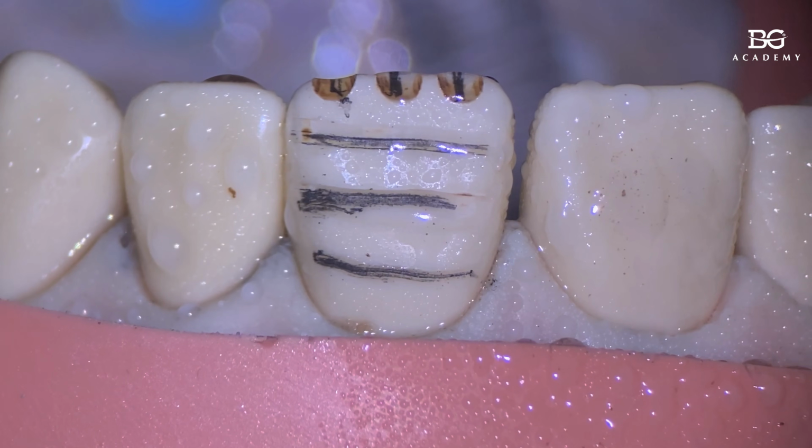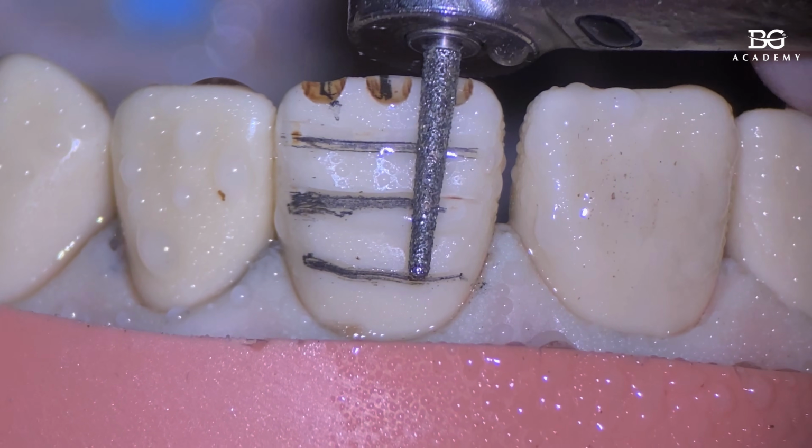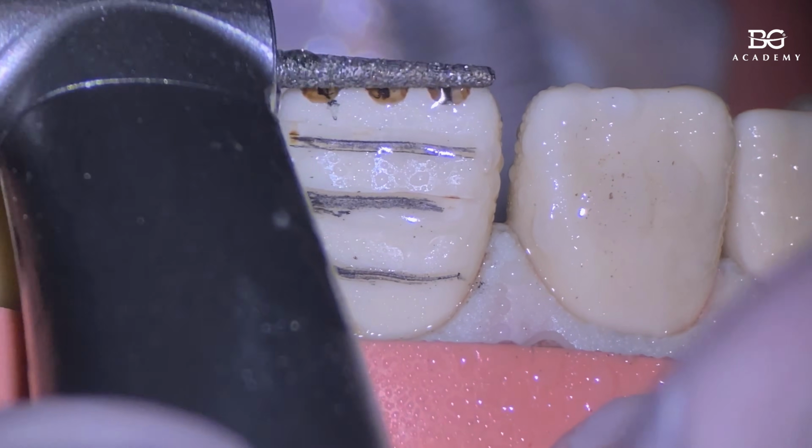Let's go. A few tips to control your planes, especially for people without great clinical prep experience. After we make the grooves, we take this tapered bur, in our case it's a 0.16, and I start to prep the surface. First I will reduce the incisal edge.